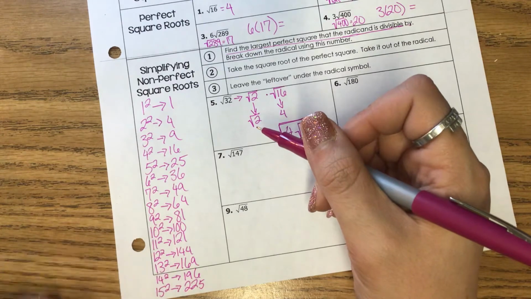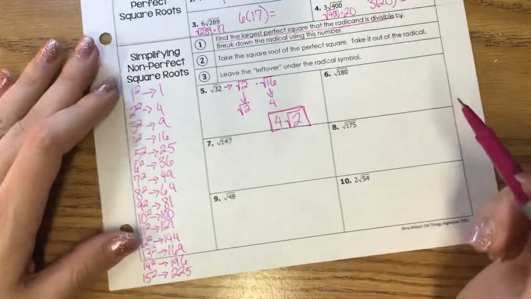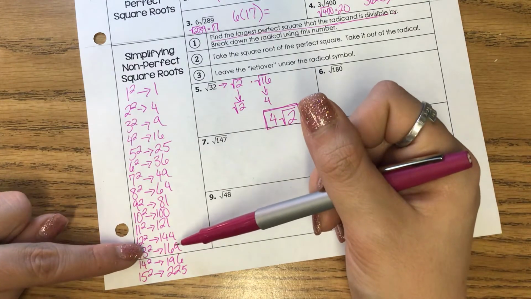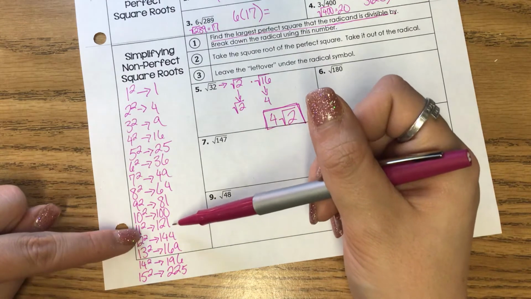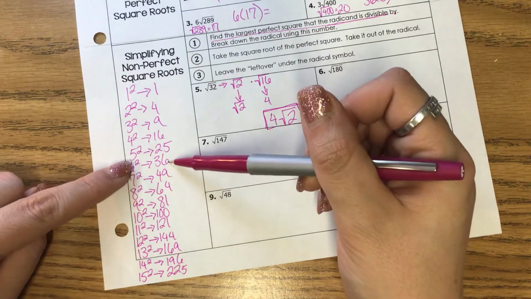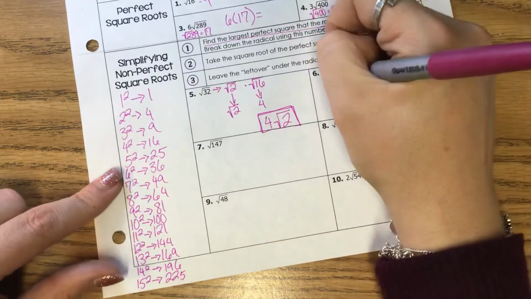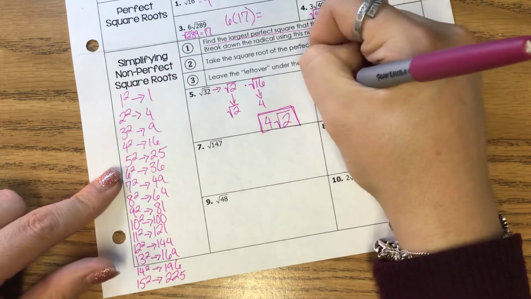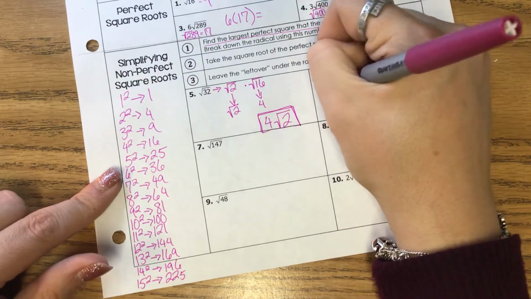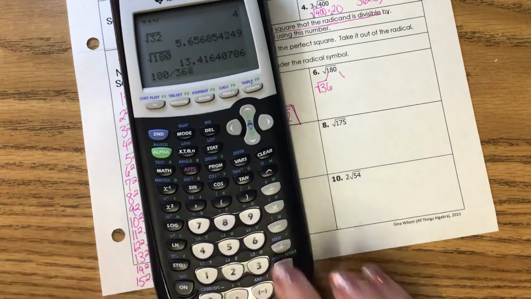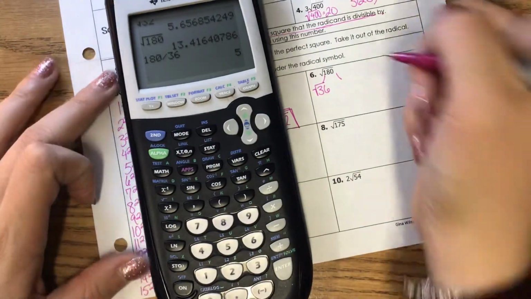We're going to try that a few more times, and then I'm going to turn you loose. Looking at 180, I'm going to start at a number close to 180, work my way down. For sake of a video, I'll tell you that 36 is the first one that goes evenly into 180. So I really prefer to write it like this. The square root of 36, 180 divided by 36 is 5.